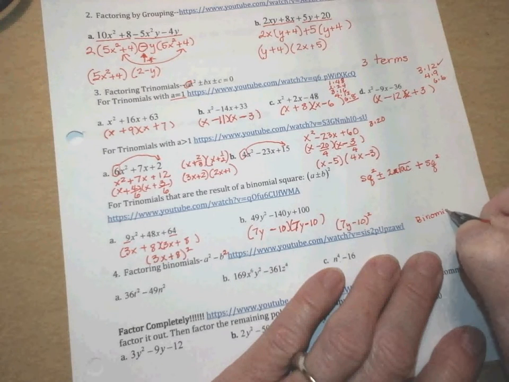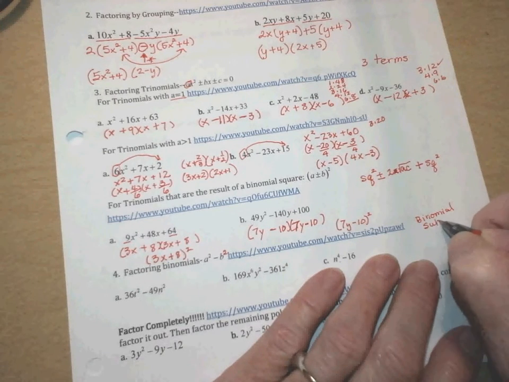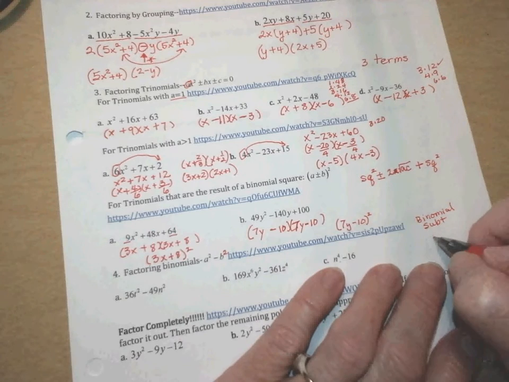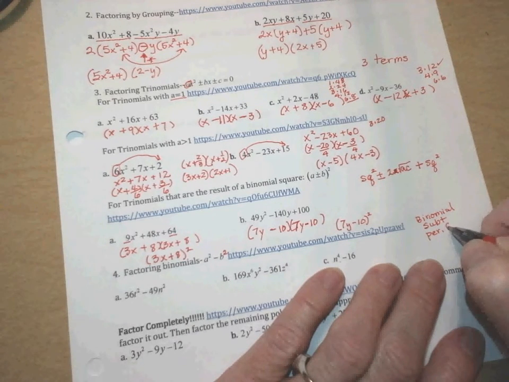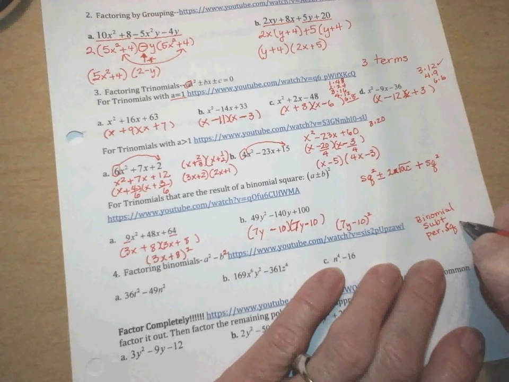So 4 things you have to have. First of all, it has to be a binomial, okay? It has to have 2 terms. It has to be subtraction, okay? It has to be perfect square numbers.